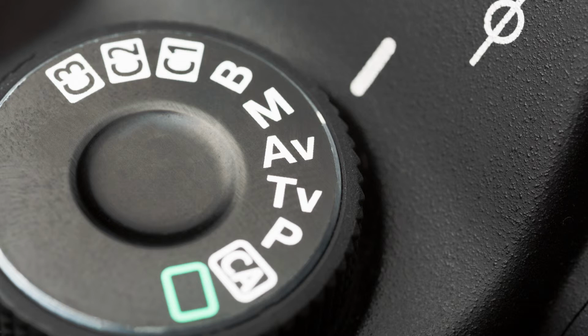But in general, you want to use something a little bit more conservative, a little bit slower, not too slow because we don't want motion blur. But we don't want to shoot at that fast end either, because we want to make sure that we're getting enough light, we're letting that gate open long enough to let enough light in so that we don't have to use really fast aperture settings or really high ISO values.